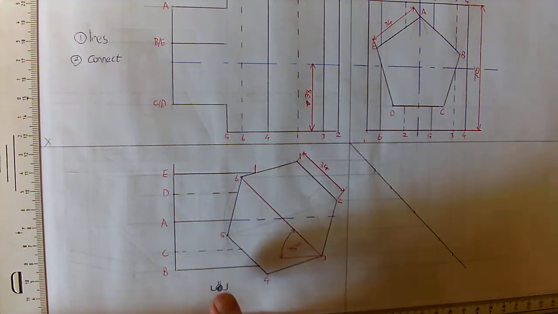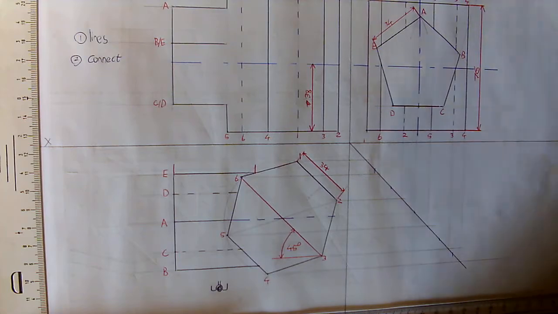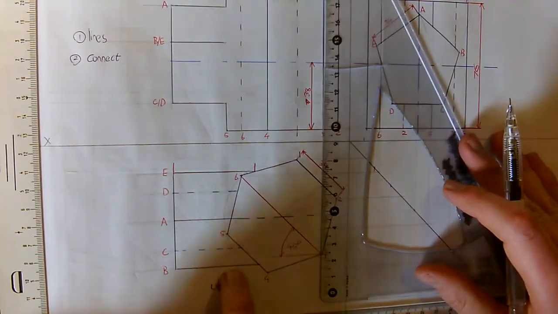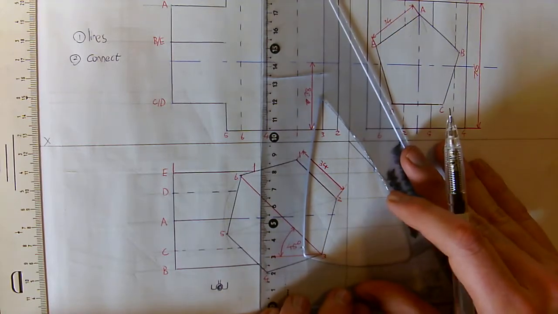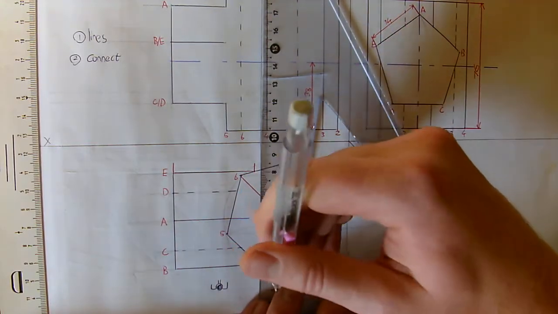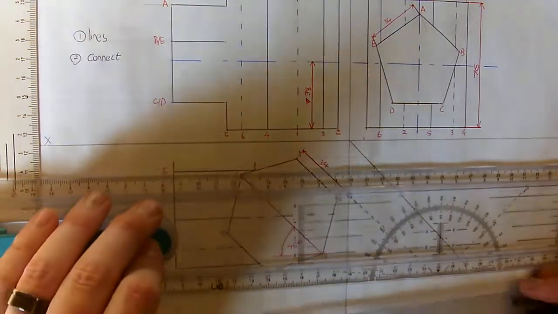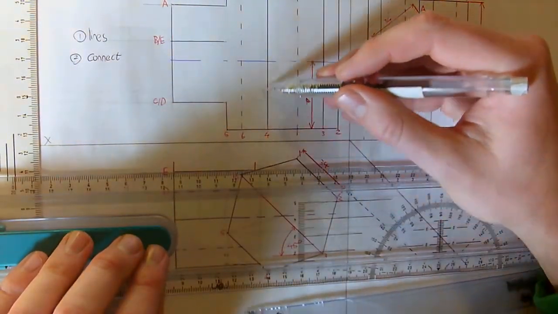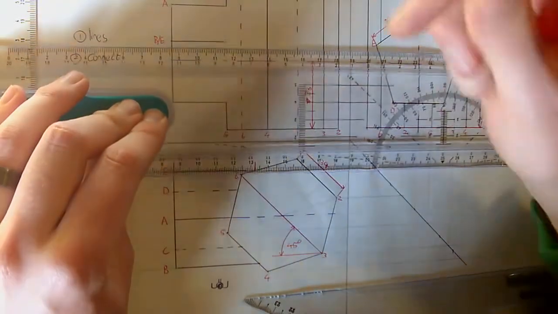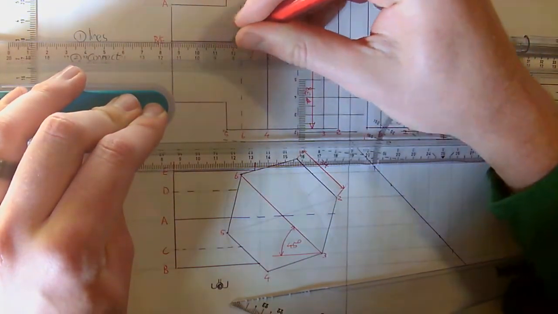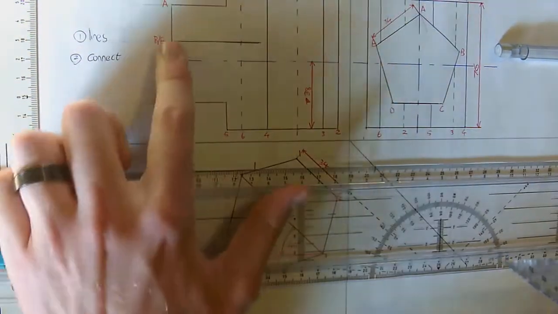Okay, let's start. B. So I'm going to complete the lines first. So project this up. Okay, so there's my line went up, and where your B line on your front view and the top view meet, that's the length of B. Okay, so there's B, done.